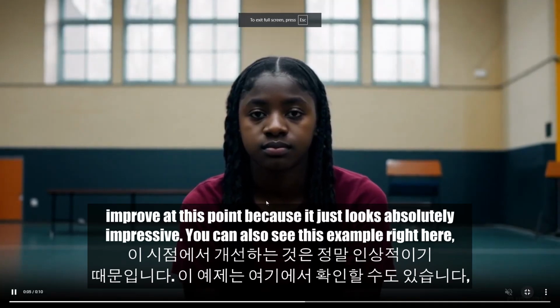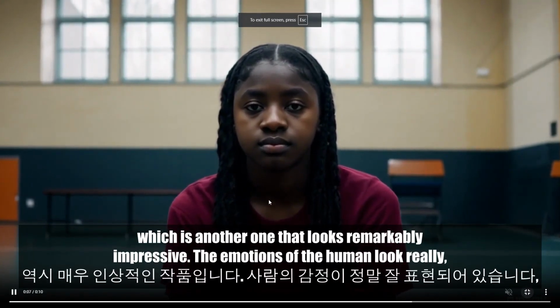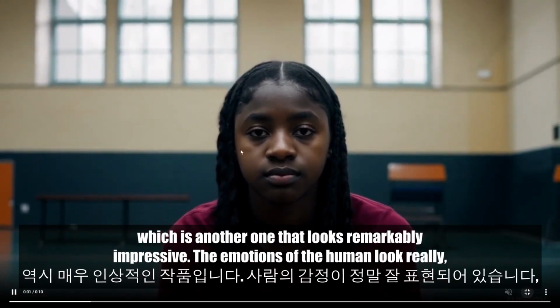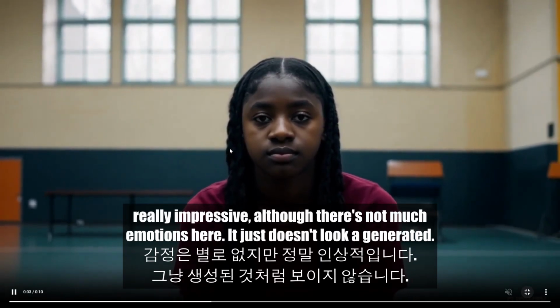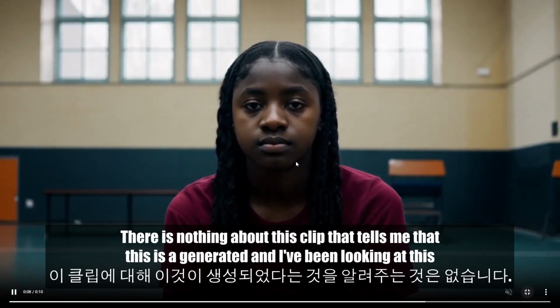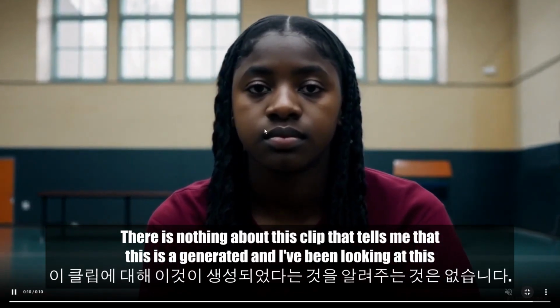You can also see this example right here, which is another one that looks remarkably impressive. The emotions of the human look really, really impressive, although there's not much emotion here. It just doesn't look AI generated. There is nothing about this clip that tells me that this is AI generated, and I've been looking at this stuff.